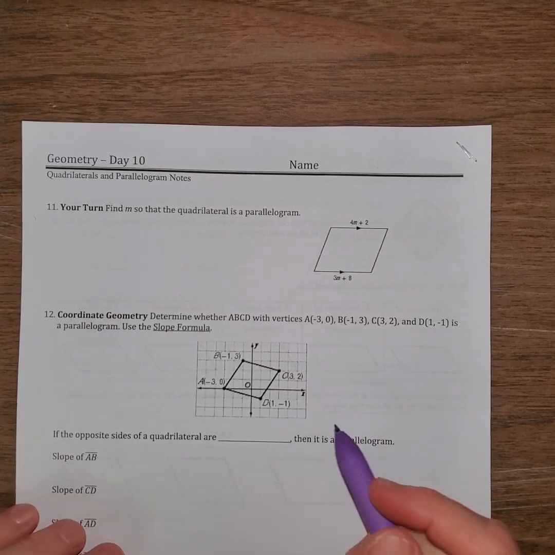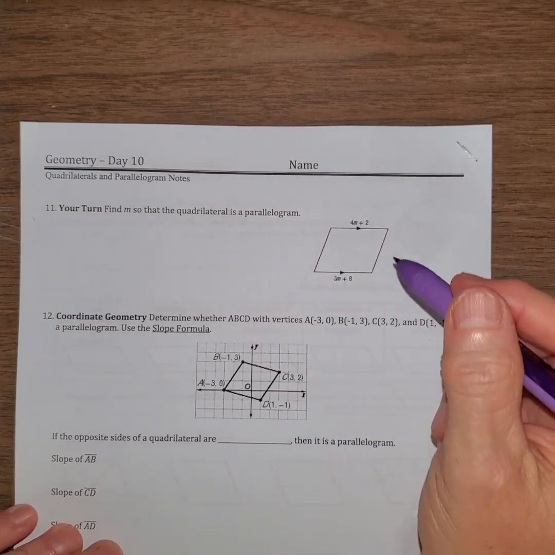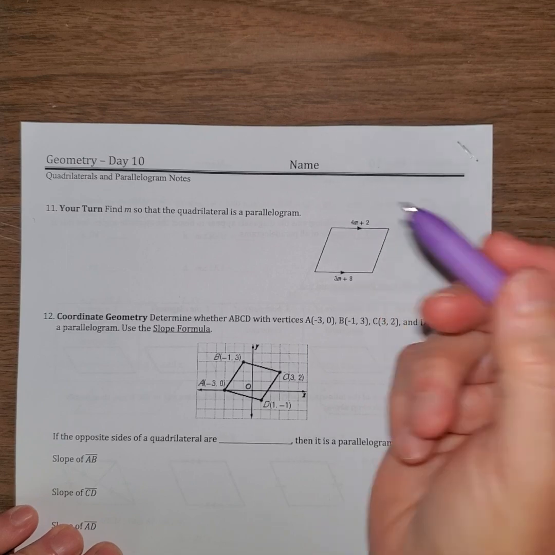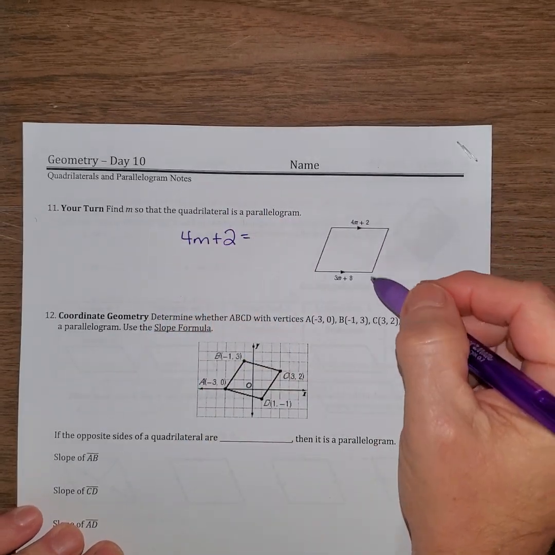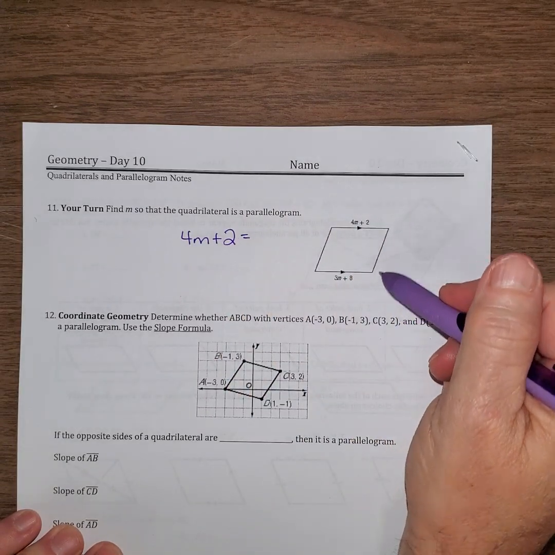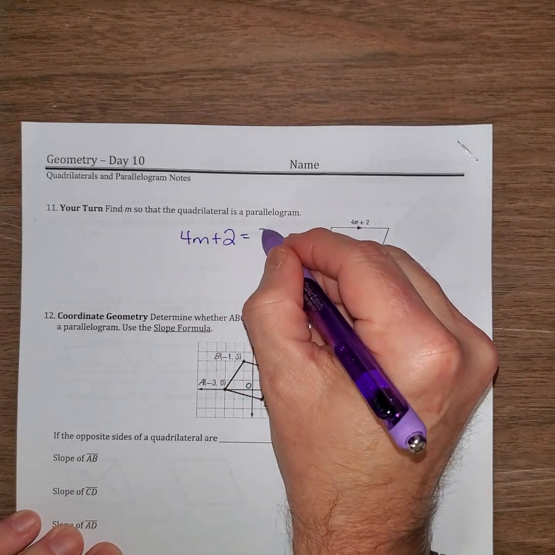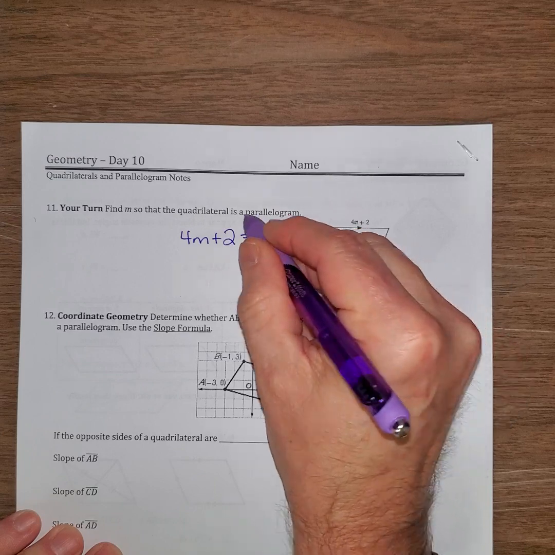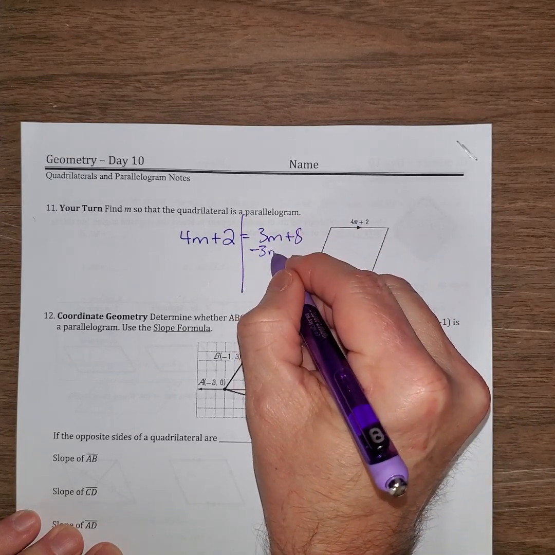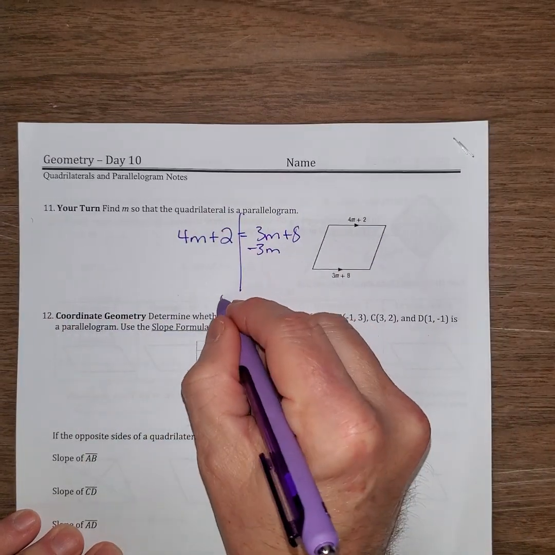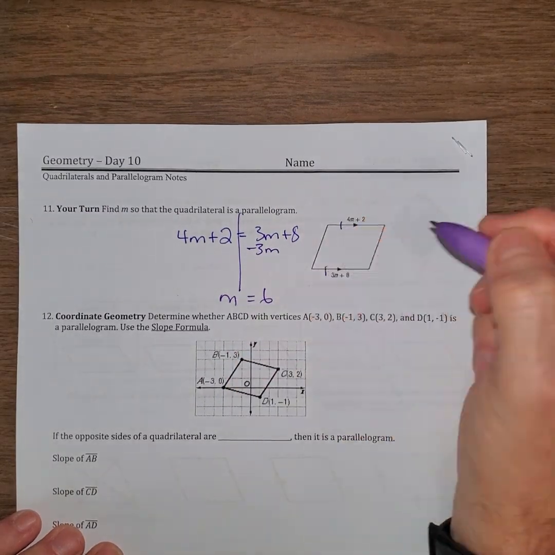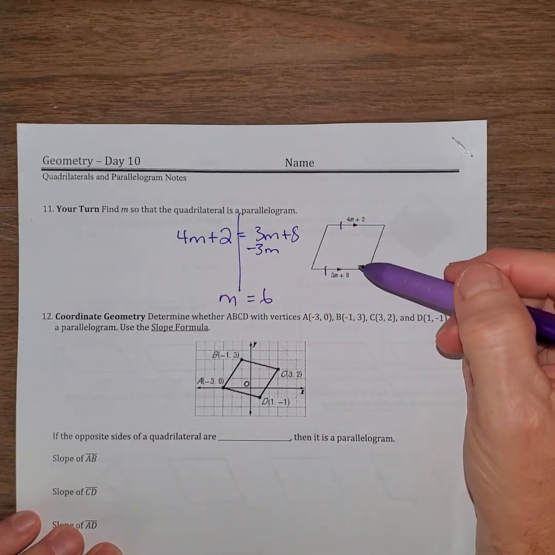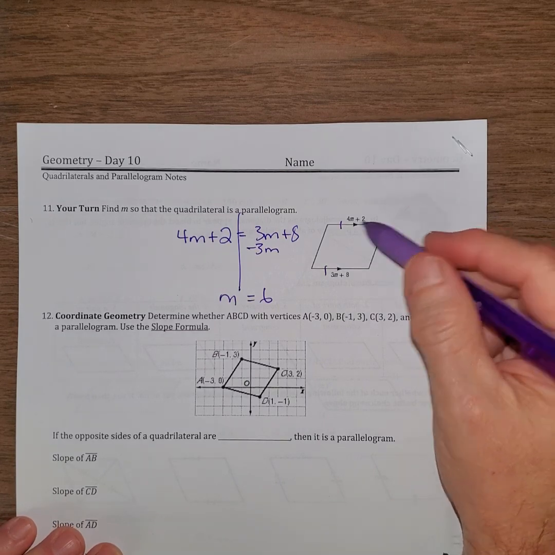Okay, one more side. Basically, this problem would have been for you. You just set them equal to each other, right? And solve, and then whatever m is, we'll make this a parallelogram. Okay? So this is 3m plus 8. Subtract 3m from both sides. Well, whatever. The answer is m is equal to 6. Okay? I'm not worried about that. So that makes these congruent and parallel. So by rule number 5, it's a parallelogram.